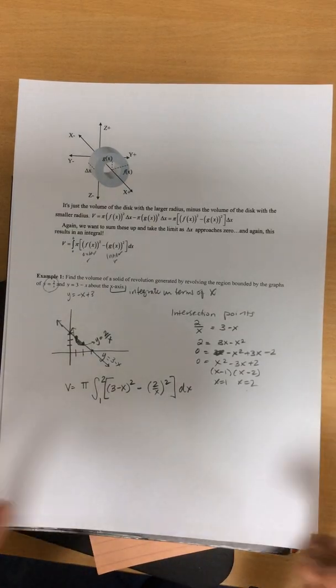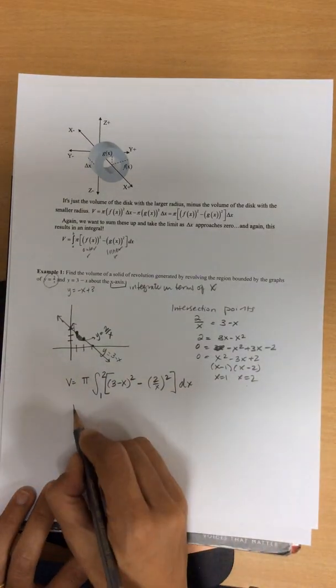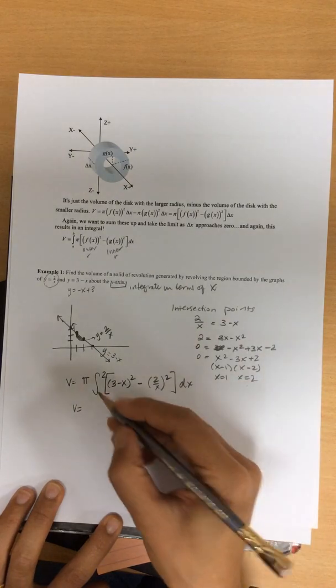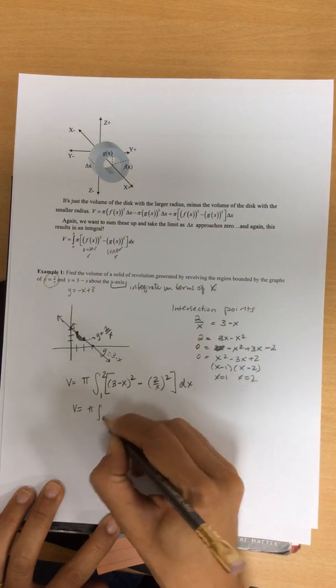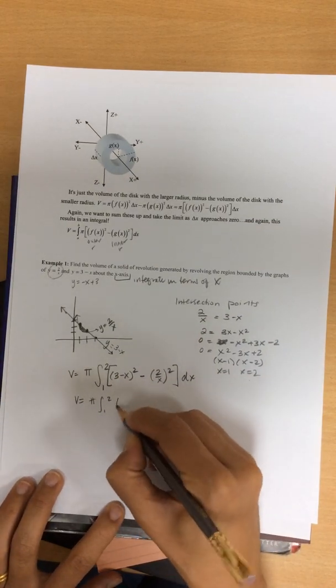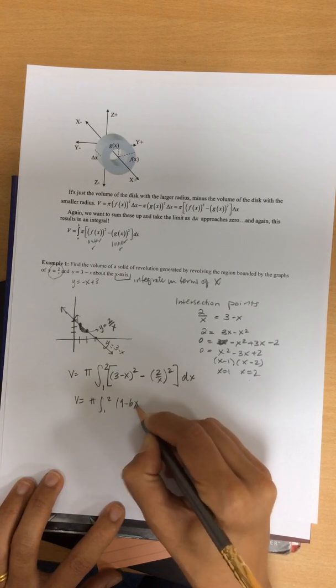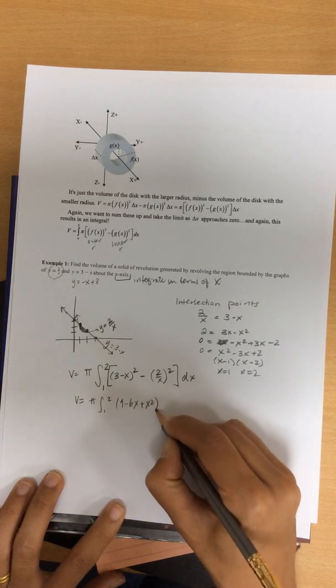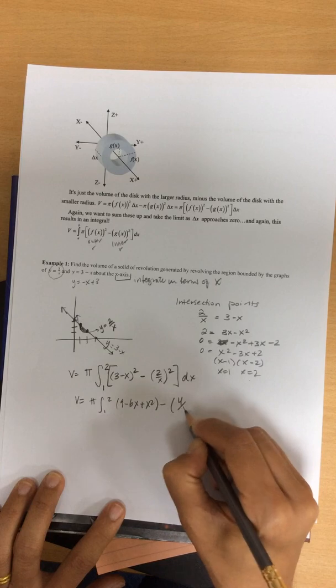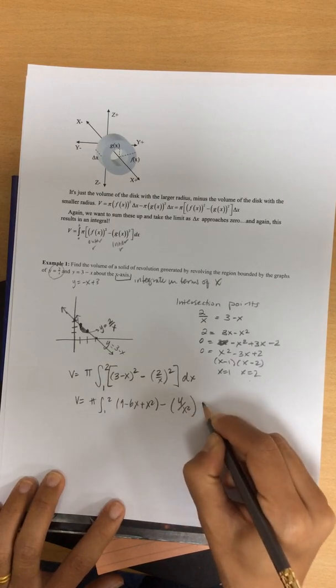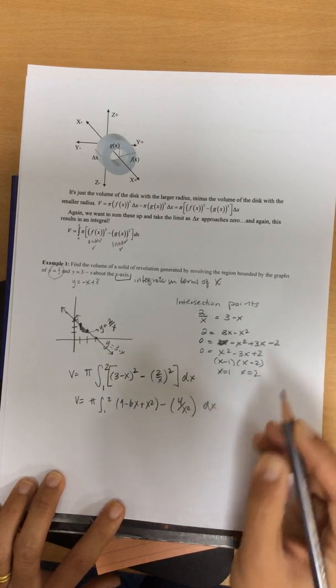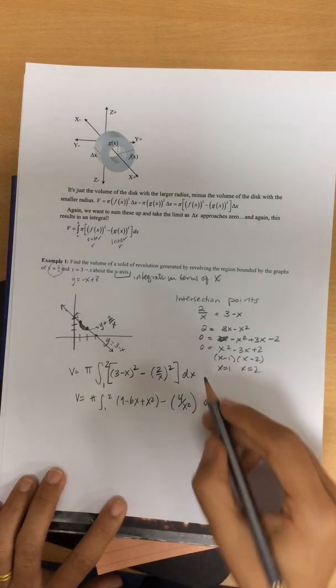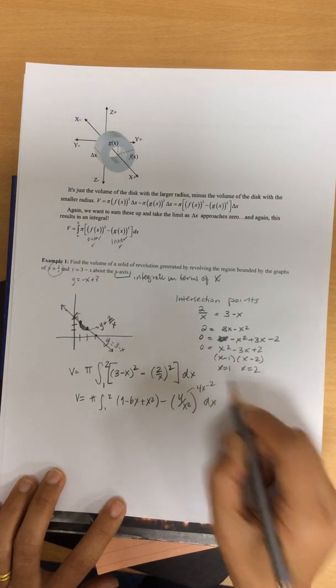Okay, so now we're just doing arithmetic to solve this. So the volume equals pi times the integral from 1 to 2. This ends up being 9 minus 6x plus x squared, minus 4 over x squared, all still times dx. This is just equal to 4x minus 2.